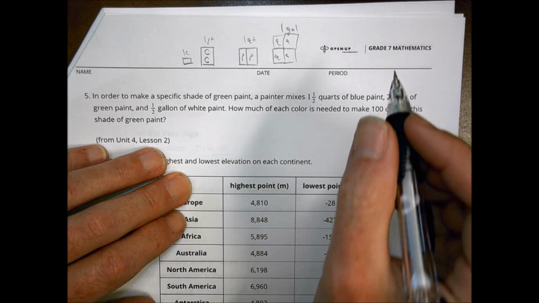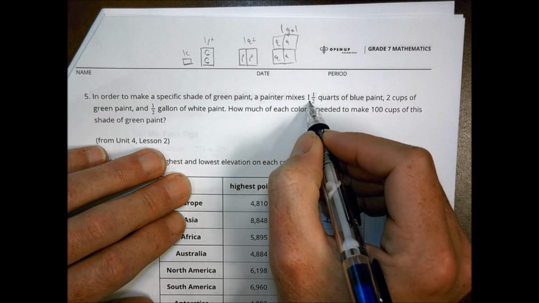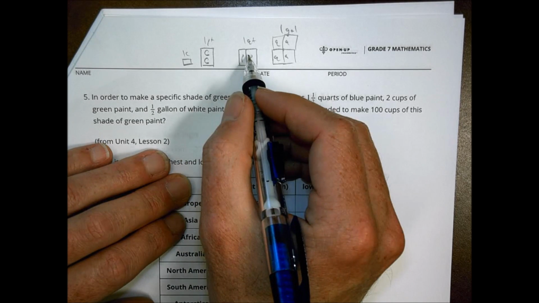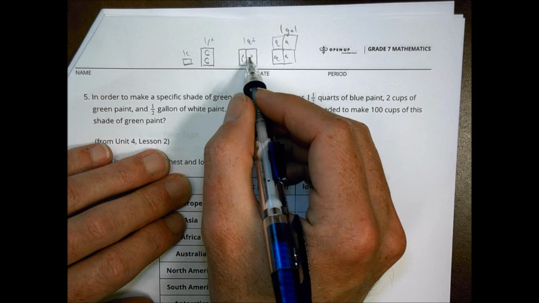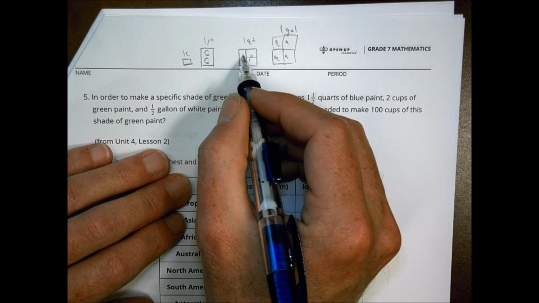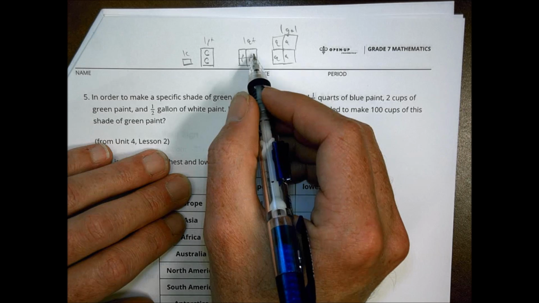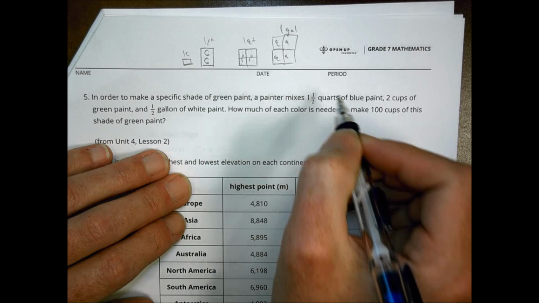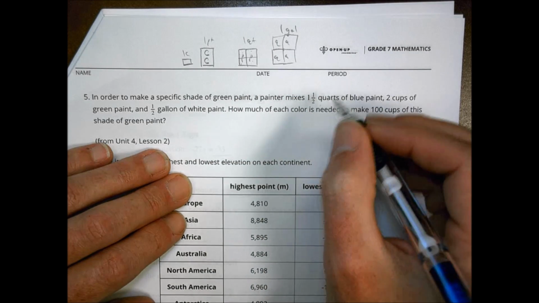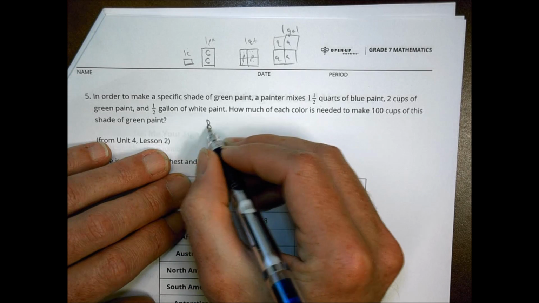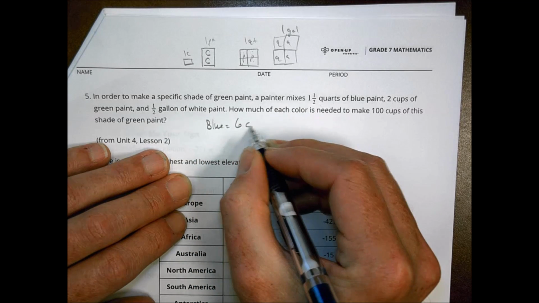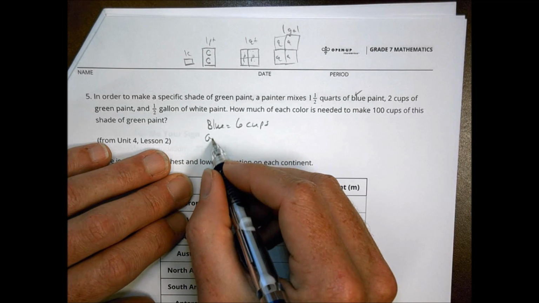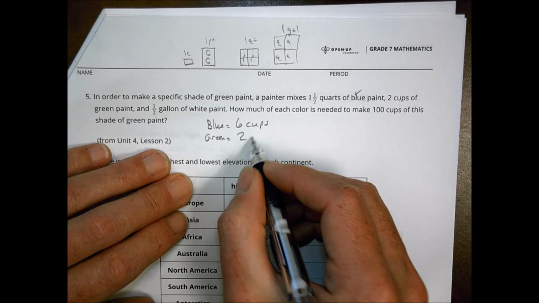Okay, so for our 1.5 quarts of blue paint, a quart is here. If we take a quart and cut it apart, in a quart we end up having 4 cups: 1, 2, 3, 4 cups. And we're doing a half, 1.5, so we're going to end up with 6 cups. So for our blue, we have 6 cups of blue for our original. For our green, we have 2 cups of green, as it says there.